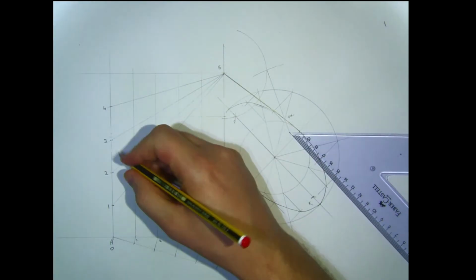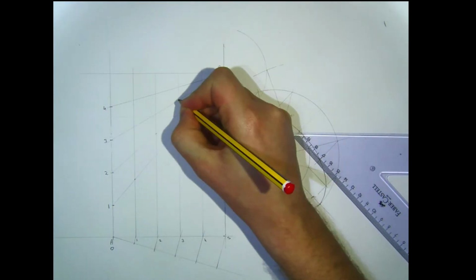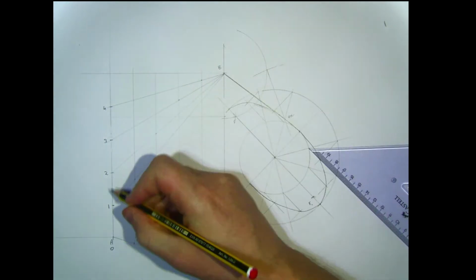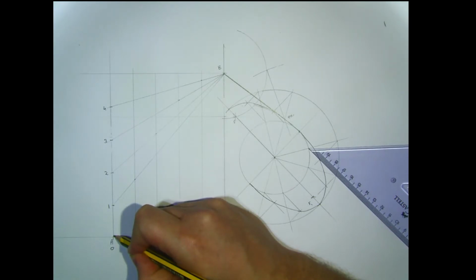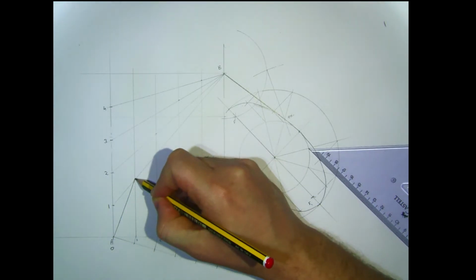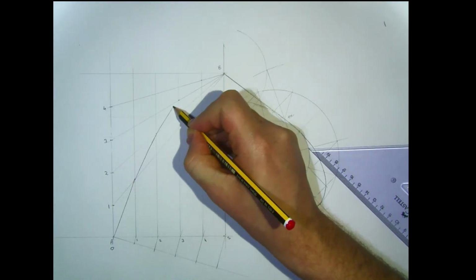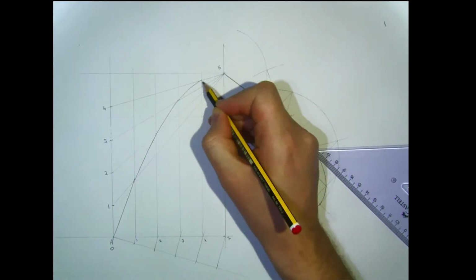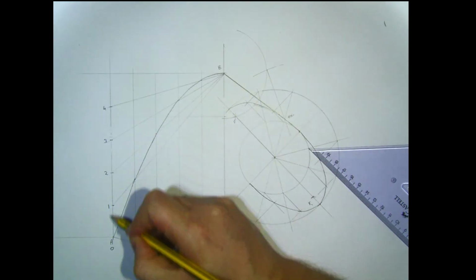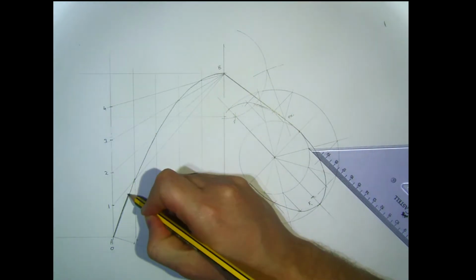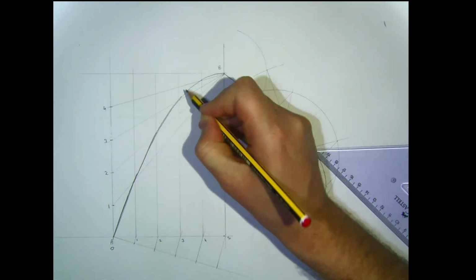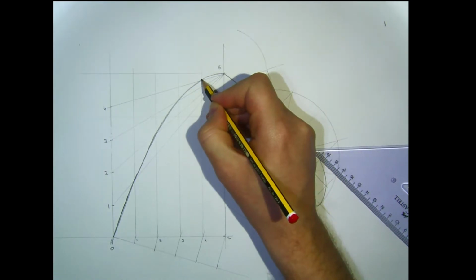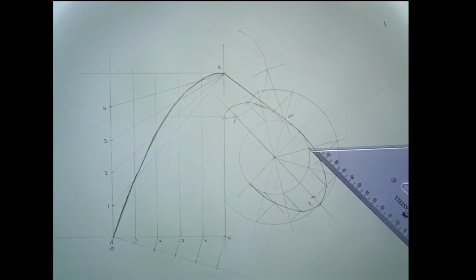So where all the 1 lines cross each other is a point on the curve, the 2 lines, the 3 and the 4. Now we can draw the best curve that we can that will go through each of these points. And that gives us the parabola. So we're getting there with this question.